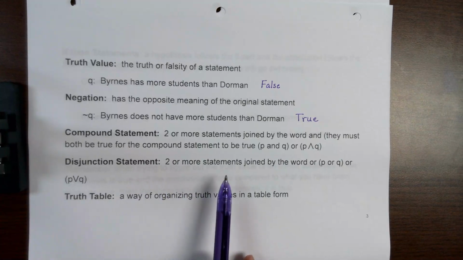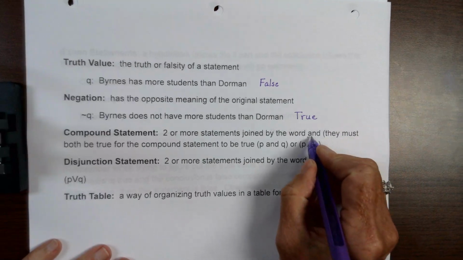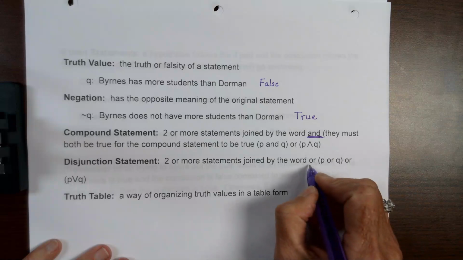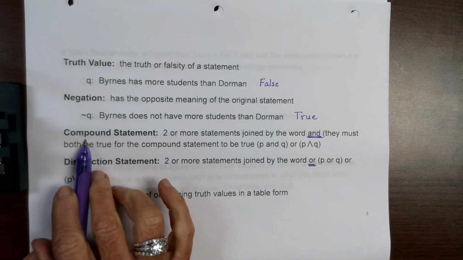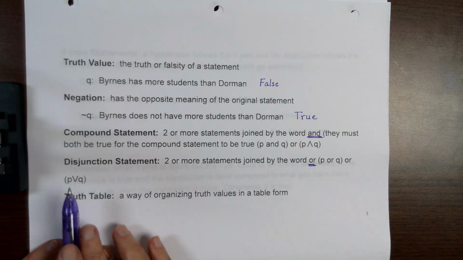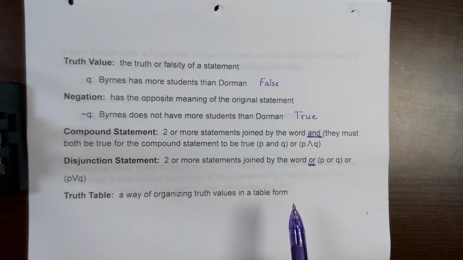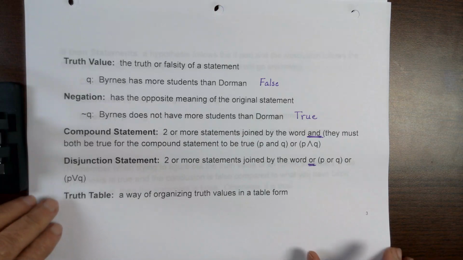Disjunction statement is 2 or more statements joined by the word or. So this is the one that's and, and this is the one that's or. Compound is and, disjunction is or. So P or Q, or P or Q. One of them has to be true for the statement to be true. They both don't have to be true on a disjunction statement. Truth table is a way of organizing truth values into a table form. We'll do one of those in a few minutes, but you've got to be able to do them.